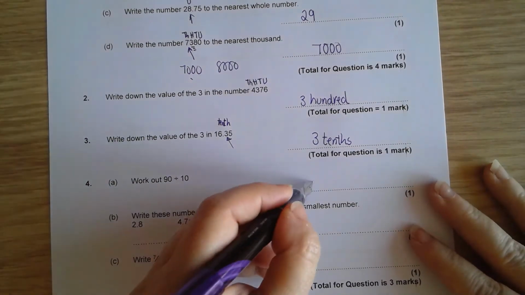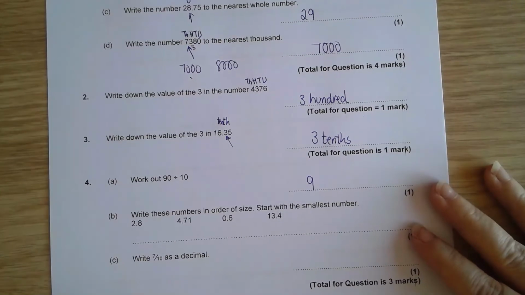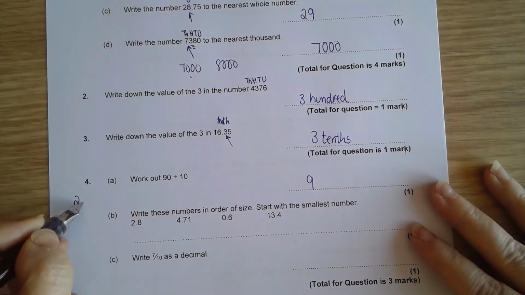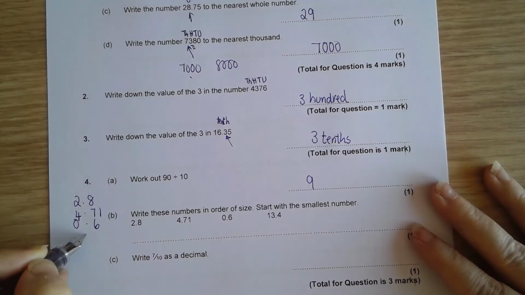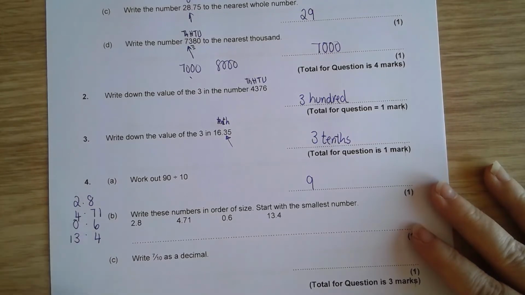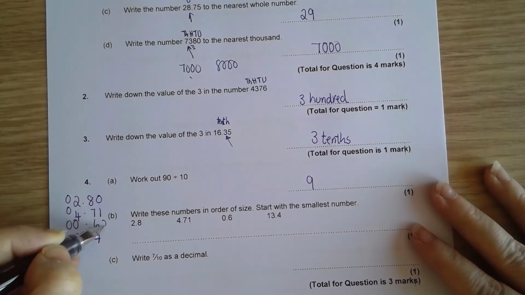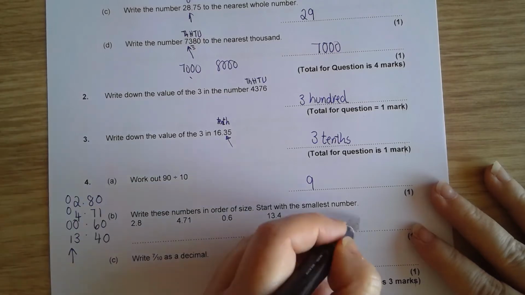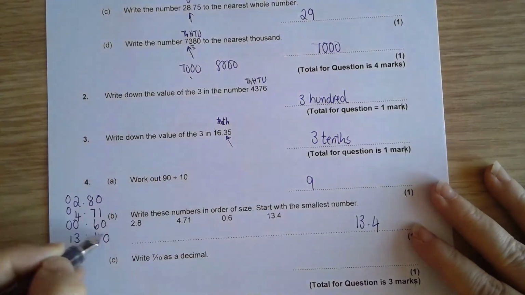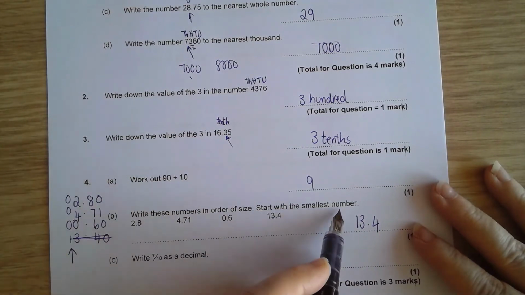90 divided by 10 is 9. Now I'm asked to put these in order of size. I always write them out in a column, making sure the decimal point is in the same place. And I do that, I put my decimal point in first. Then I fill in the gaps with zeros, so they all have 4 digits. Look at the first column, and I can see I've got 3 zeros and a 1. So the 1 must be the biggest, so that goes at the end, because I'm starting with the smallest.